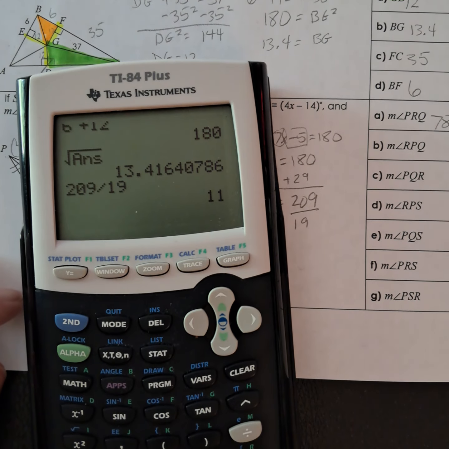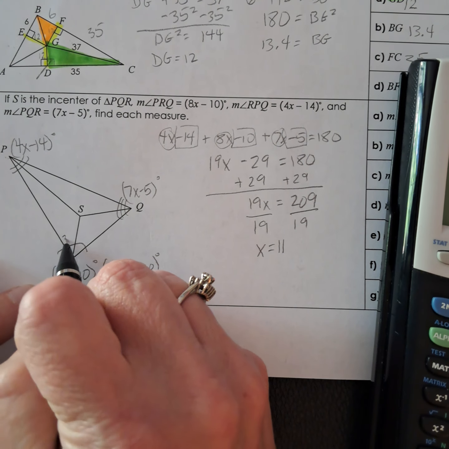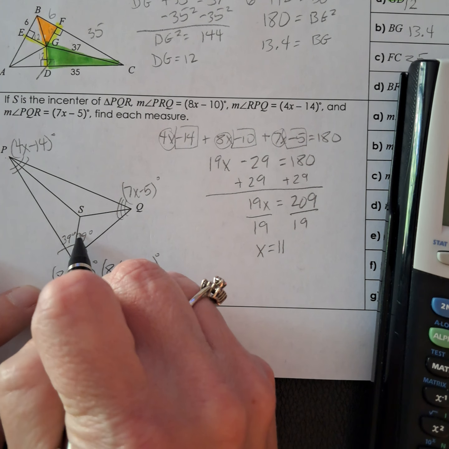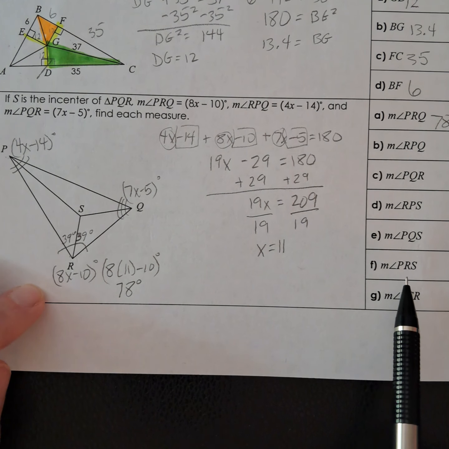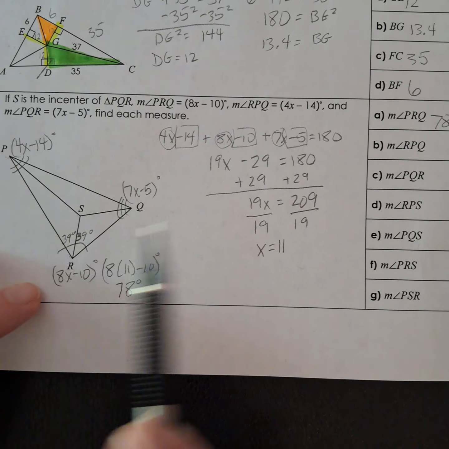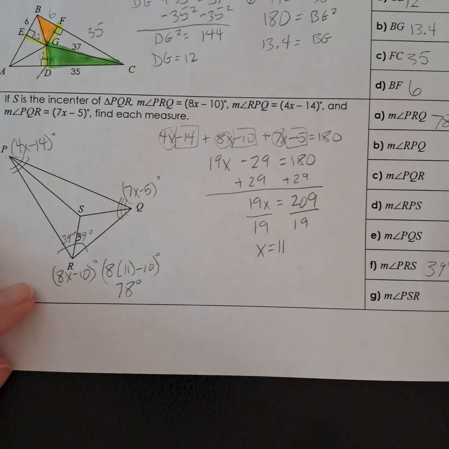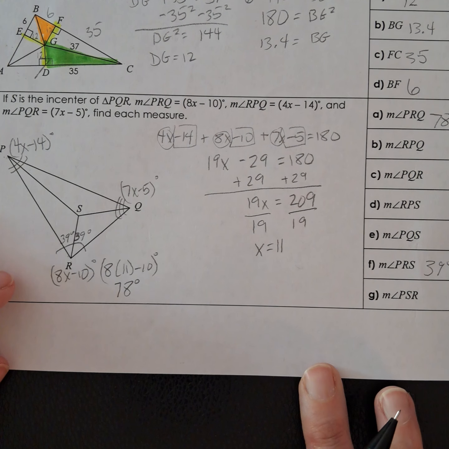Just to save time, I'm going to do 78 divided by 2. That means each one of these angles is 39 degrees. So is there anything that has an R in the middle? Angle PRS. PRS is 39. I had a feeling they were going to be asking that, and that's the only other thing I see with an R in the middle.